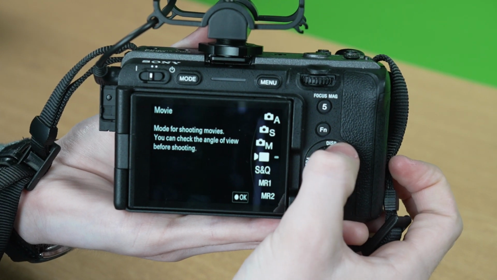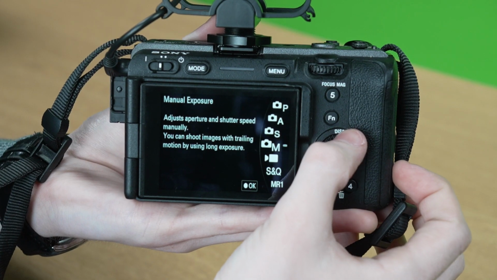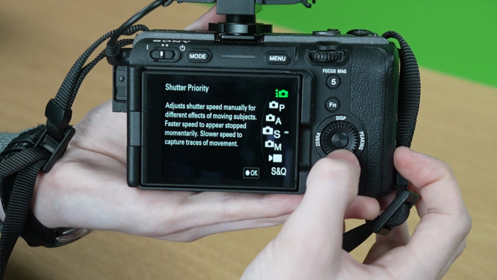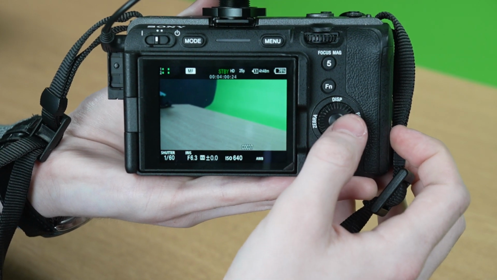Still images, I believe you can use manual exposure, and then there's also some various auto exposure settings there, but I'm just going to stick with movie mode for today.